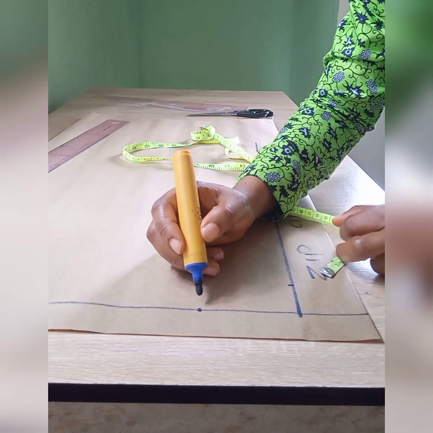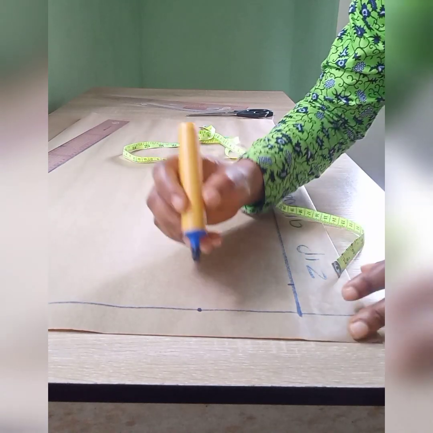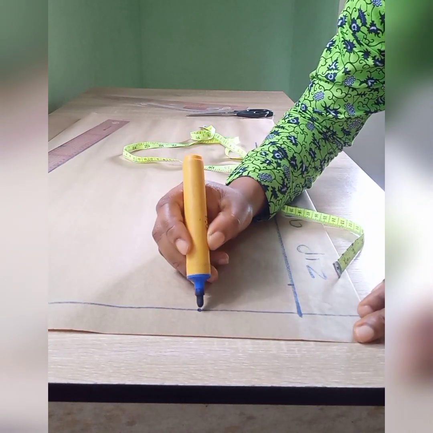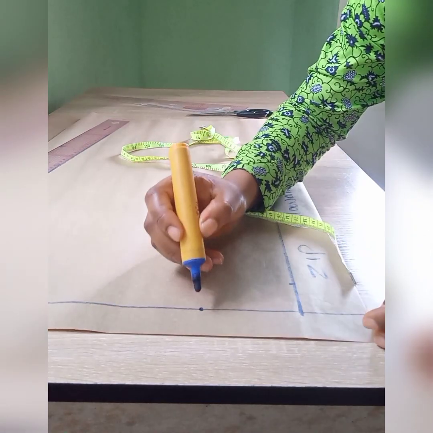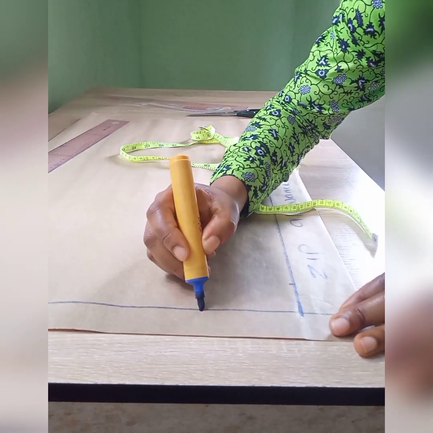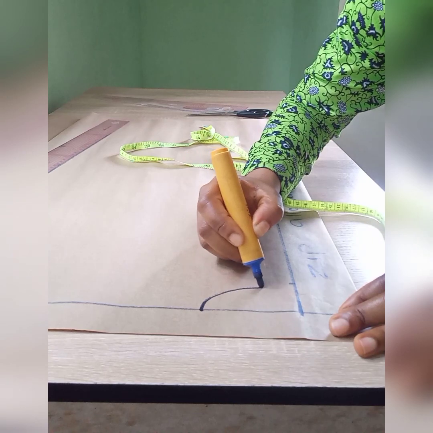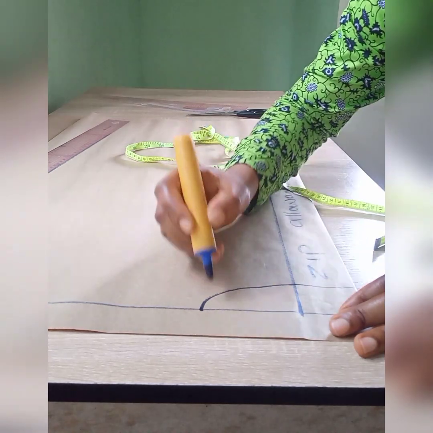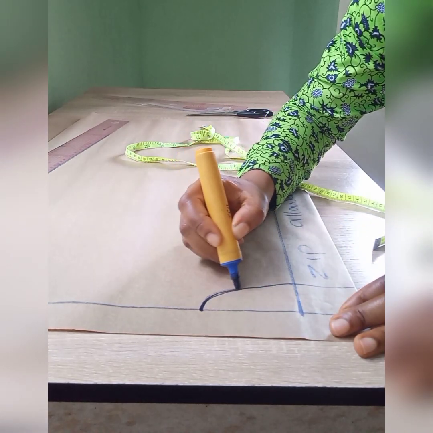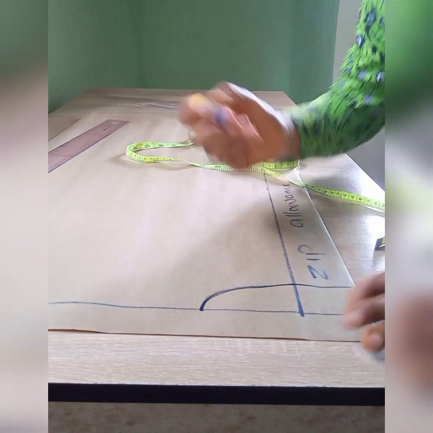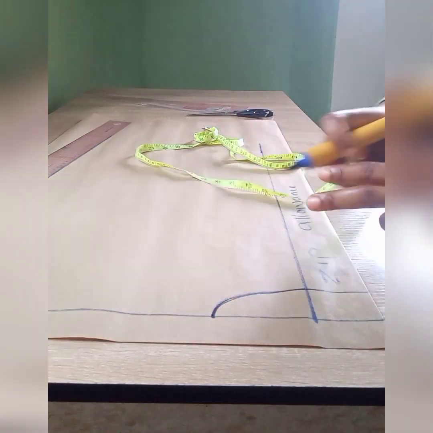Remember, the neck width has to remain the same. The only thing that changes is the neck depth. So I'm going to connect it like this. Alright.